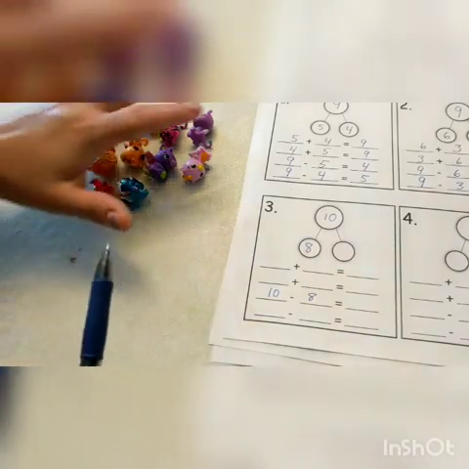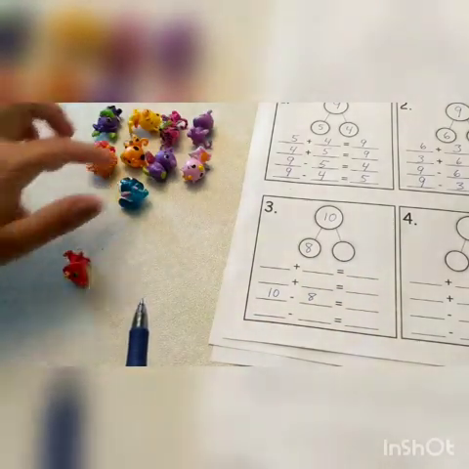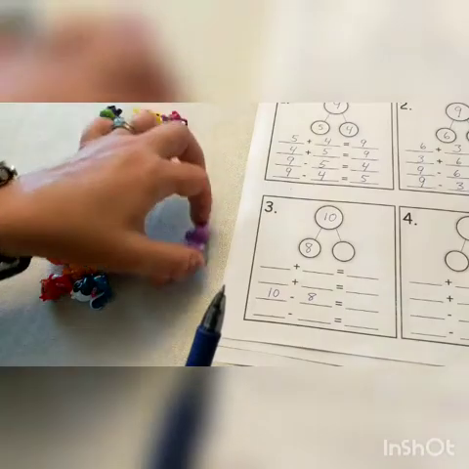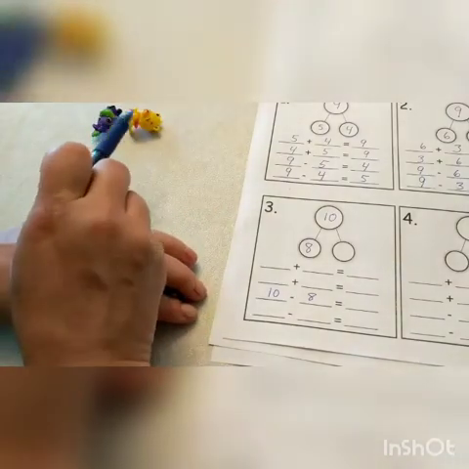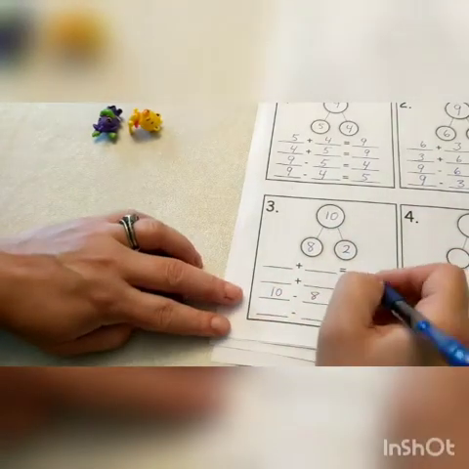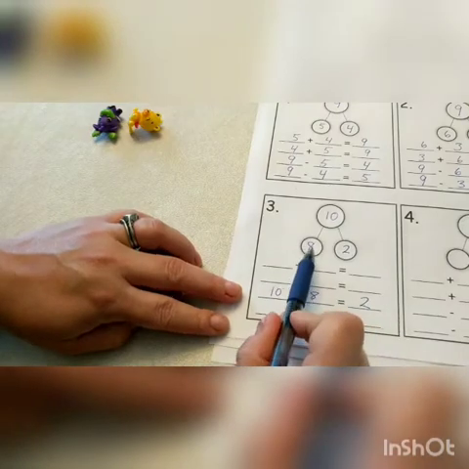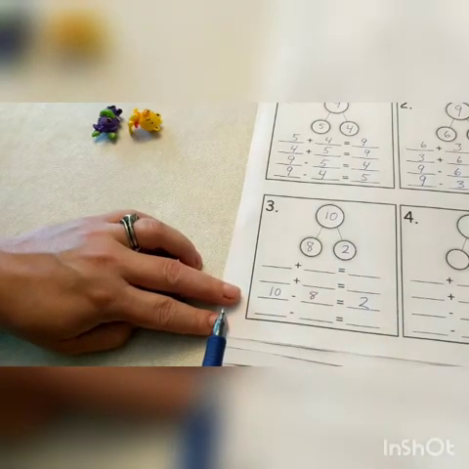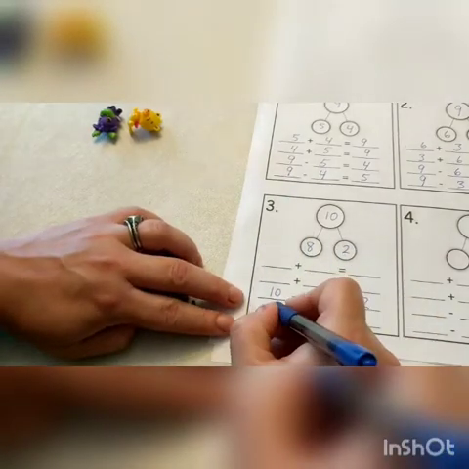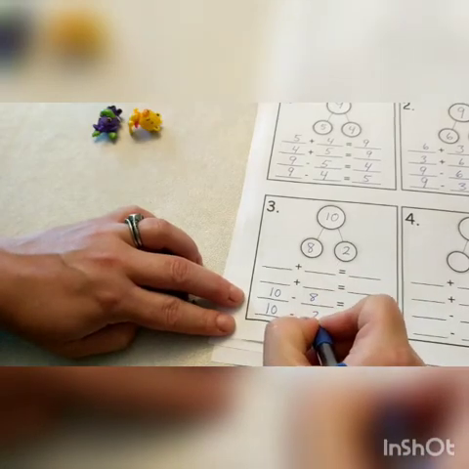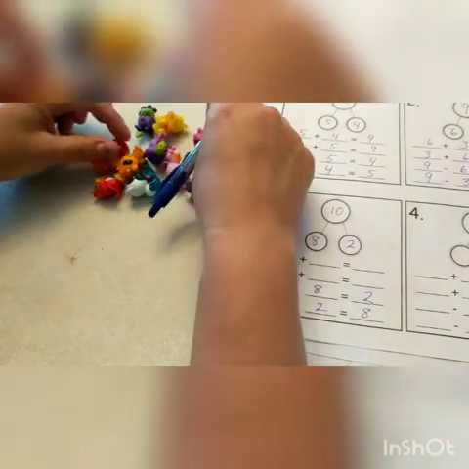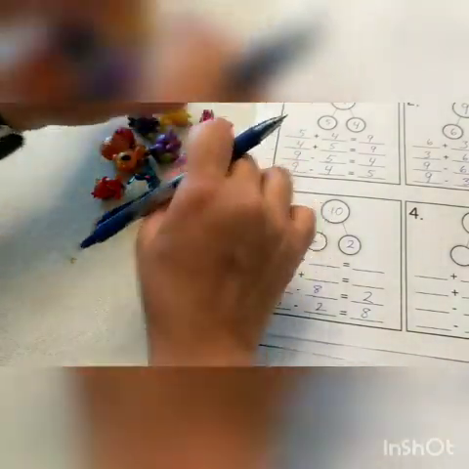Let's figure that out. So we have 10 here. I'm going to take 8. Ready? 1, 2, 3, 4, 5, 6, 7, 8. How many Hatchimals do I have left? 2. Right? So we can fill that number bond out that 8 and 2 will give us 10, or 10 minus 8 will give us 2, or 10 minus 2 will give us 8, right? So here are all of our 10. See how all of these math problems are related to each other?